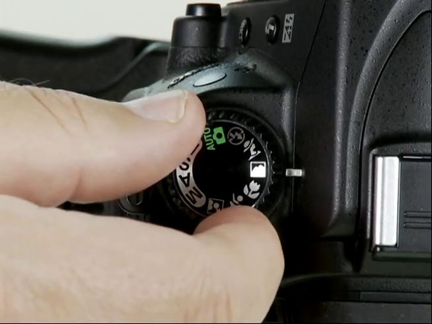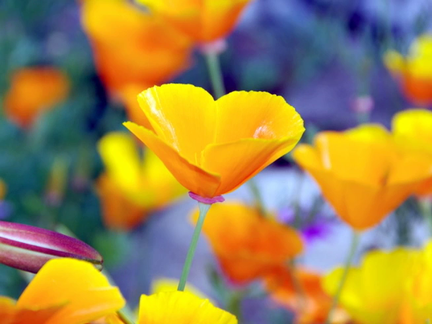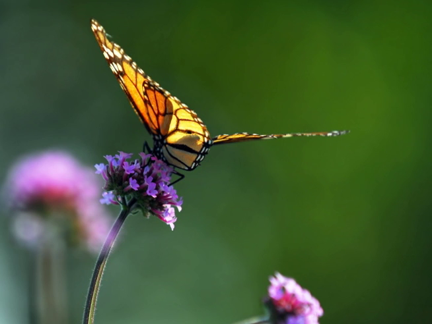The next shooting mode is the close-up mode. This mode is used to capture flowers and other small objects that are physically close to the lens. Use this at the lens's minimum focusing distance.